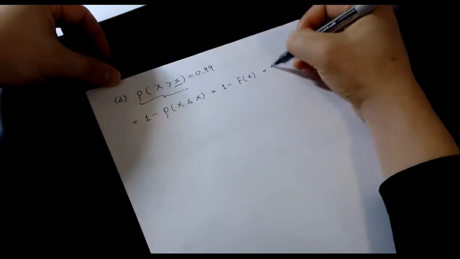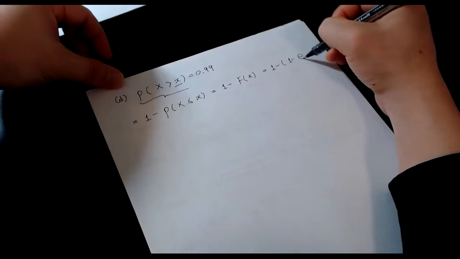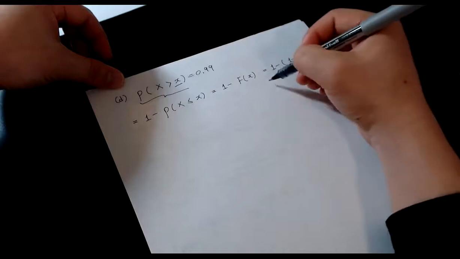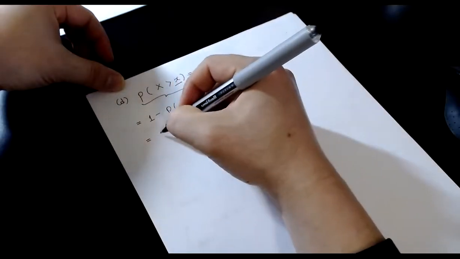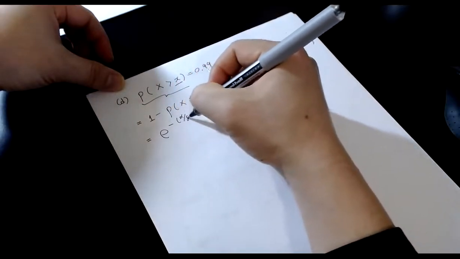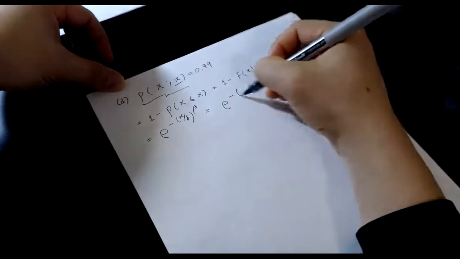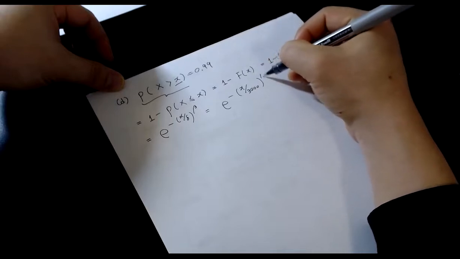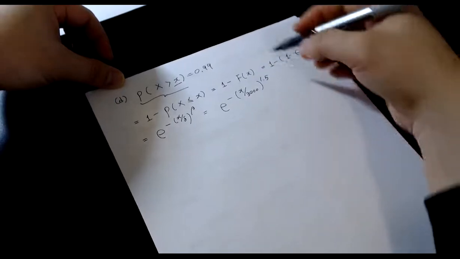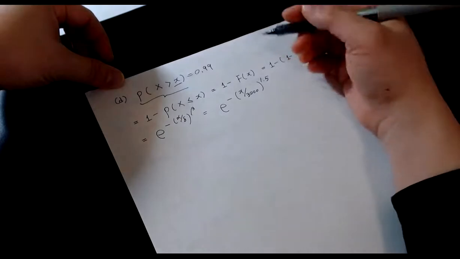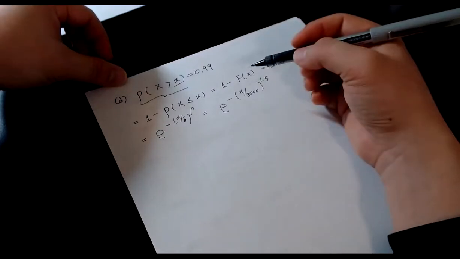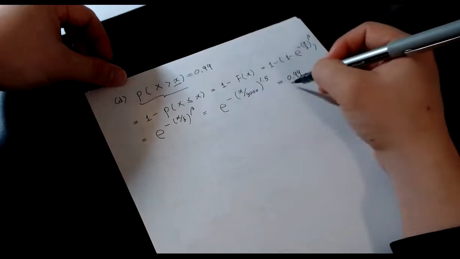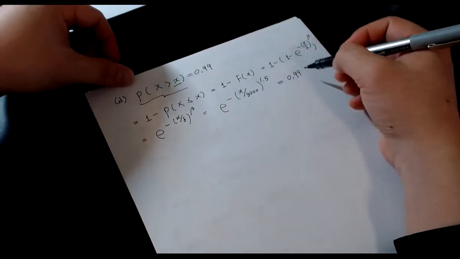So this is equal to 1 minus e to the negative x over delta to the beta, which is just e to the minus x over delta to the beta's power. What's delta? Delta is 3000, right? The beta is 1.5. So we have to find the x where this is equal to 0.99. Okay, so we solve it.